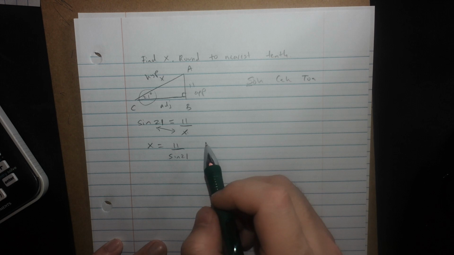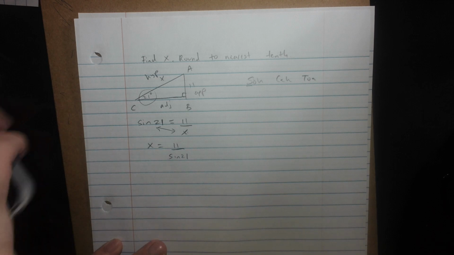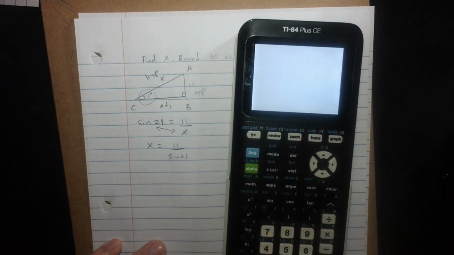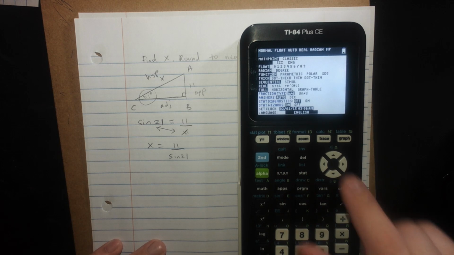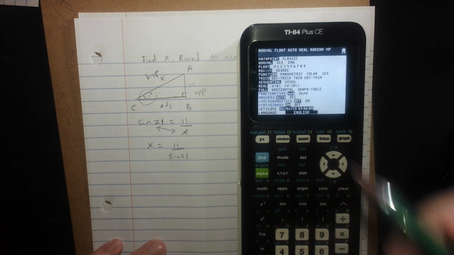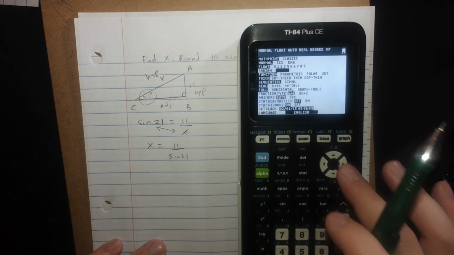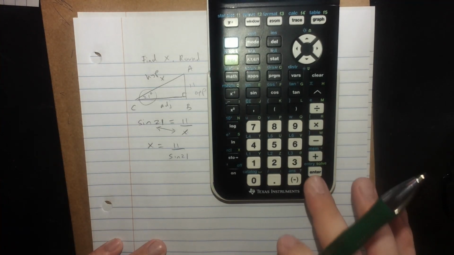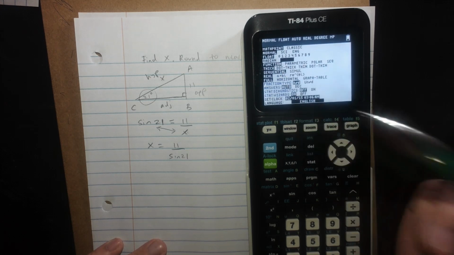We need an answer where we round if we need to. So I'm going to pull up the calculator real quick so I can demonstrate what you're supposed to do. The first thing you need to do is make sure your calculator mode is in degree. Press the mode button and scroll all the way down. See how it's highlighting radian right now? We want to highlight degree instead, so arrow to the right and be sure to press enter. If you don't, it's just going to be stuck in radians, which we don't want.